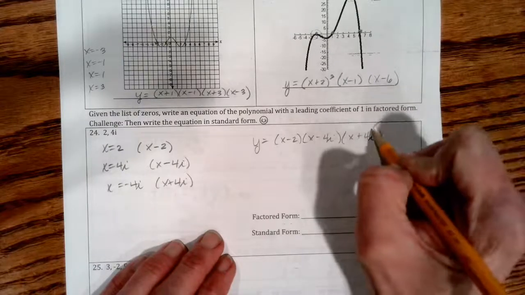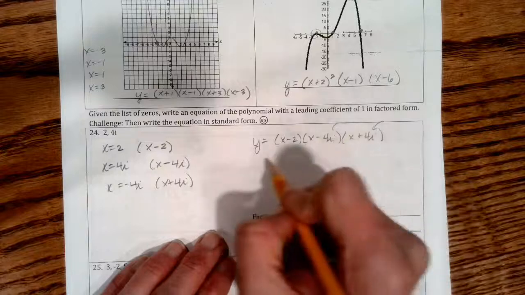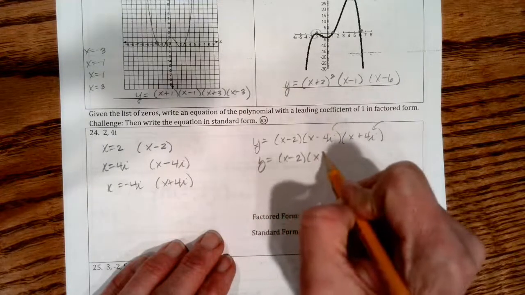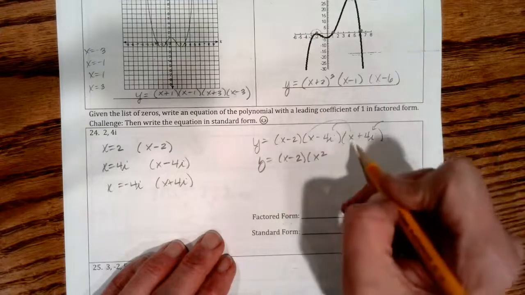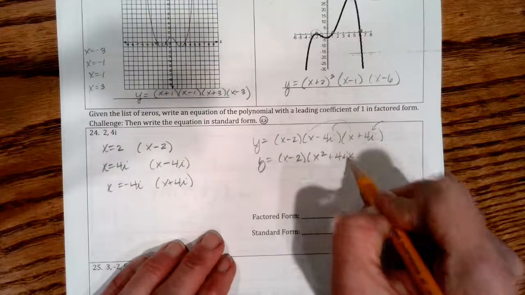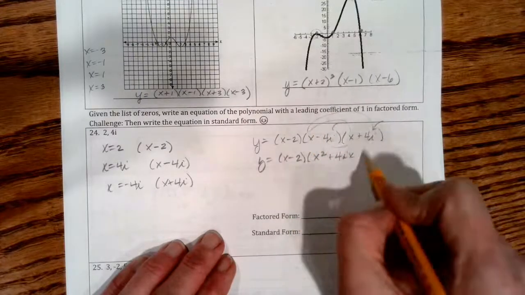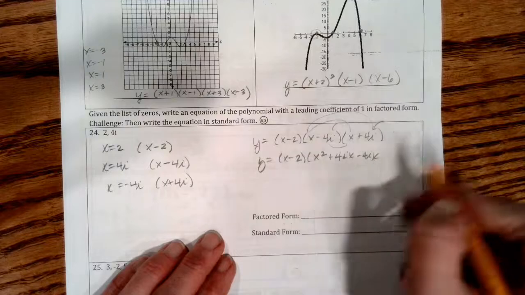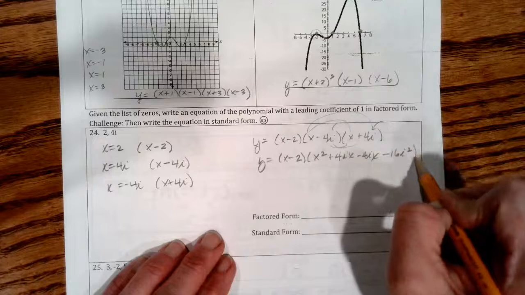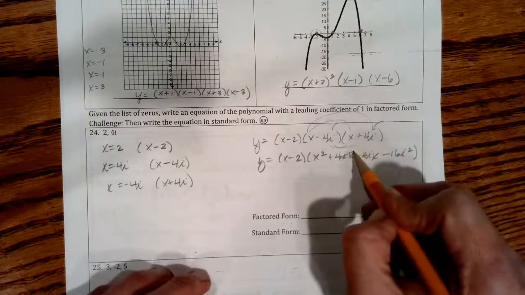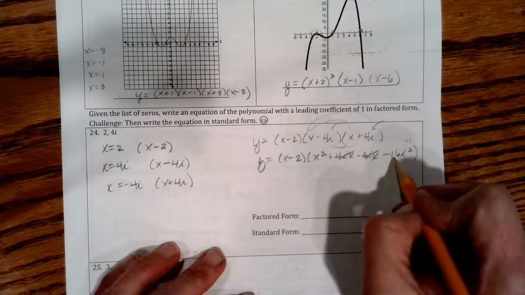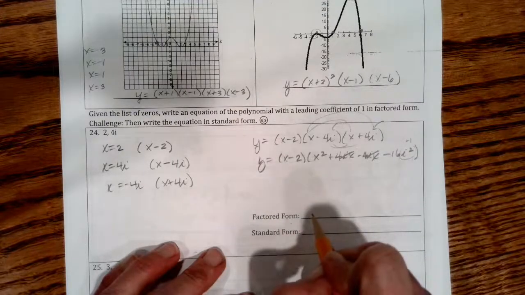We're not allowed to have these i's, so we'll go ahead and FOIL that. X minus 2, and then I have x squared for x times x. And we'll have 4ix. Here's negative 4ix. And here's minus 16i squared. Here's a zero pair. They cancel out. I squared is negative 1, which makes this positive 16.